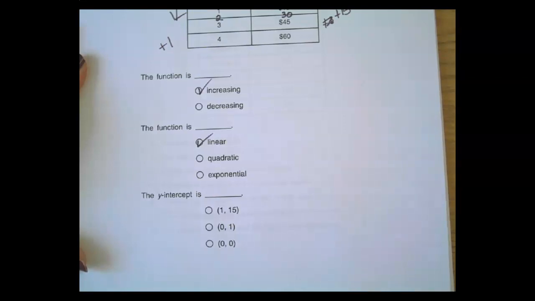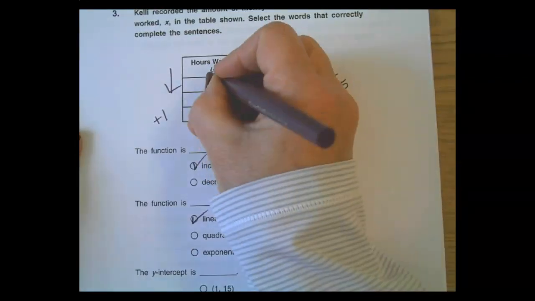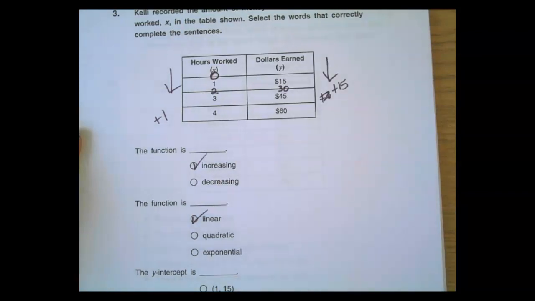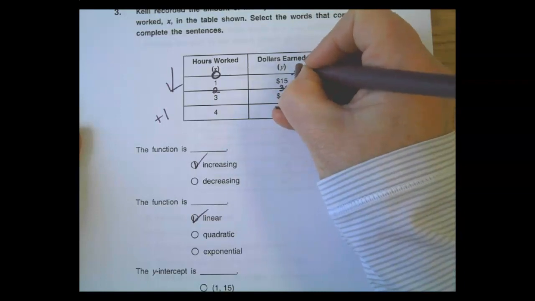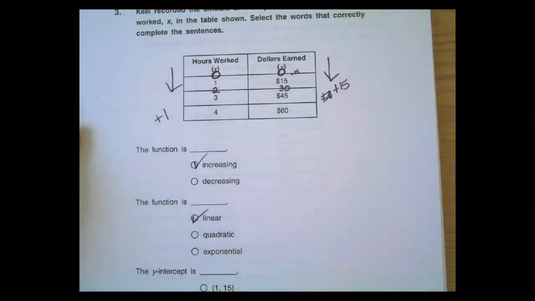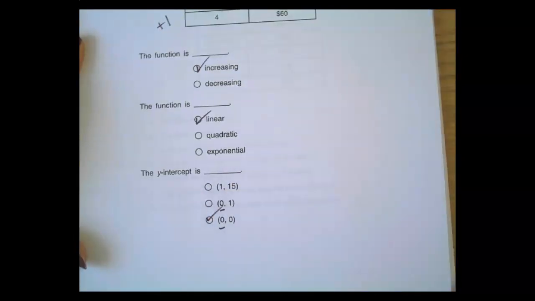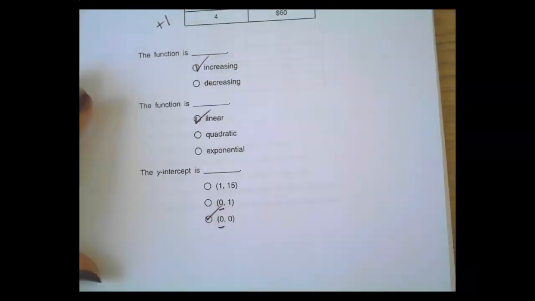Okay. The y-intercept, that means what happens if you were at 0? So sometimes you have to back it up to 0. So that's your y-intercept. You always have x as your 0, 0. So if I back this up, I'm going to subtract 15. So if I subtract 15 from 15, I'll end up at 0. So this one is 0, 0. Next.